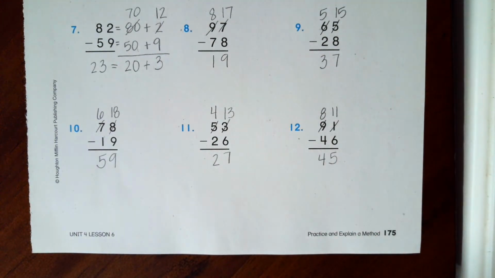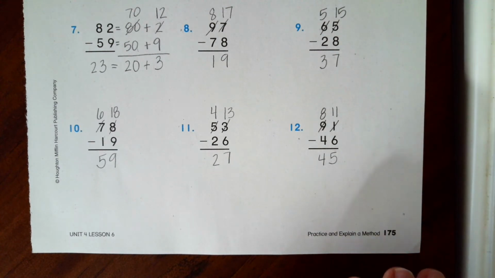Again, if you got one of these wrong and you're not sure where your mistake is, you can ask me during groups or you can come to my office hours and I will be glad to help you. It's okay to make mistakes, but you must learn from those mistakes. All right, turn the paper over.